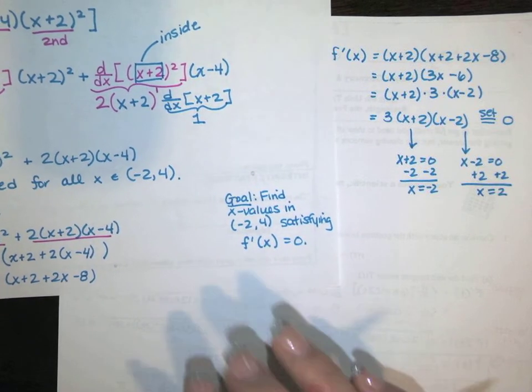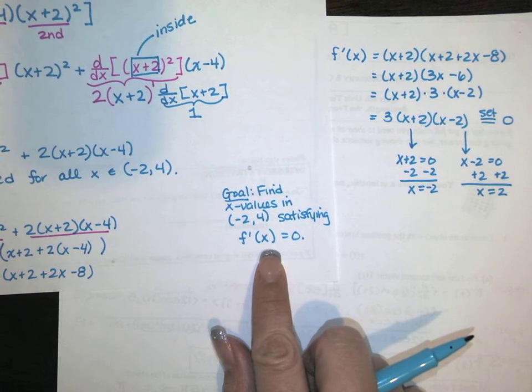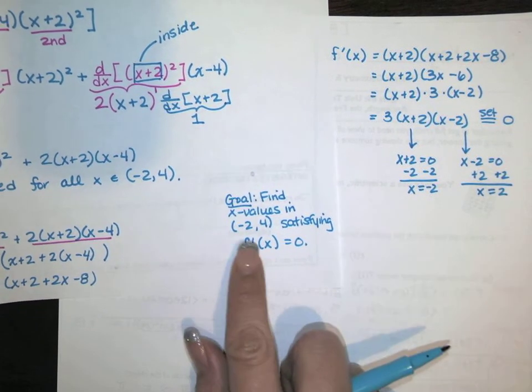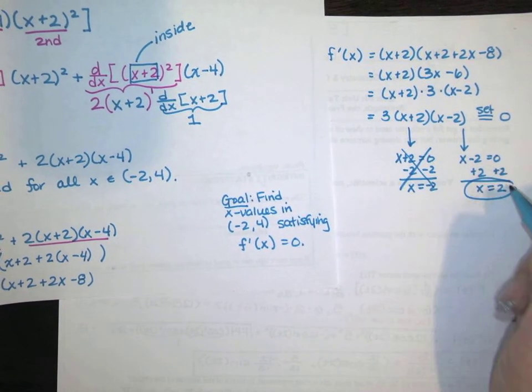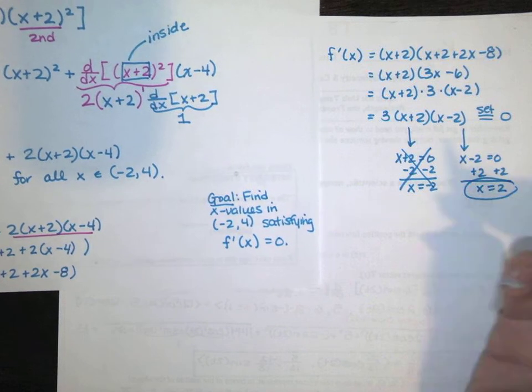C values and x values are going to be the same thing, where the slope is 0. So this negative 2, that's an endpoint of our interval. It's not on the interior of the interval, so this is not what we're looking for, but that is the c value we're looking for. So I would just write x equals 2.